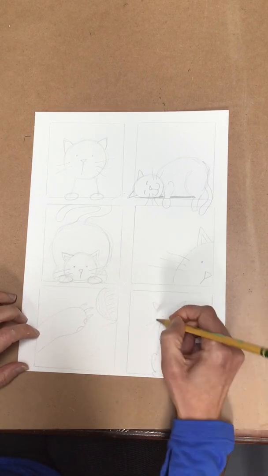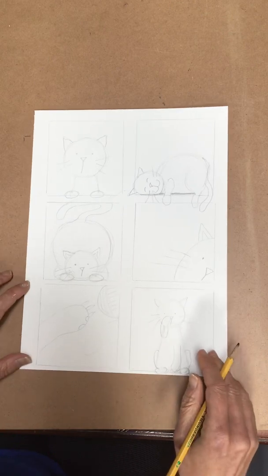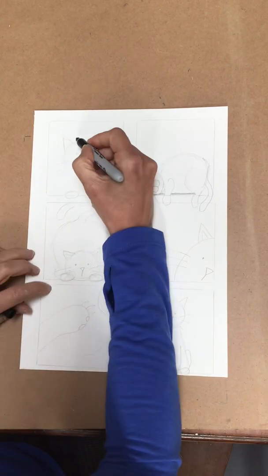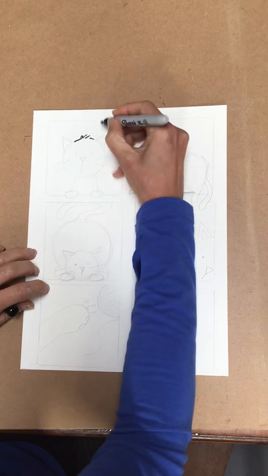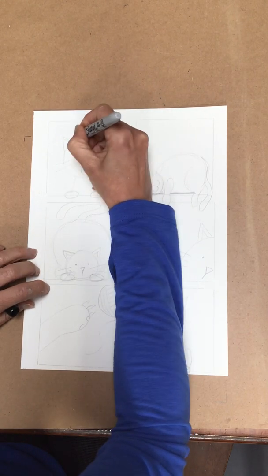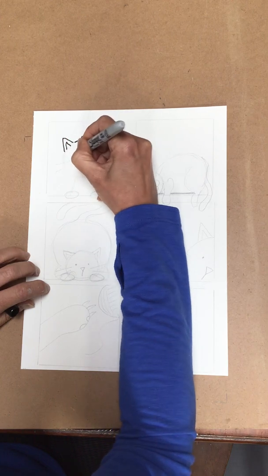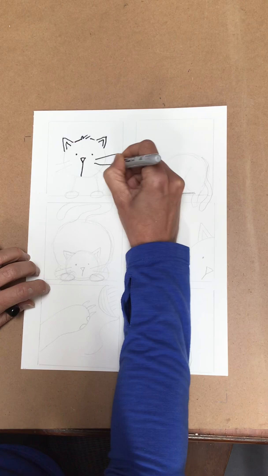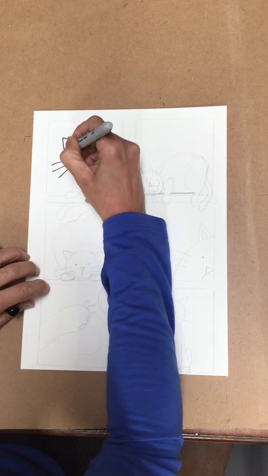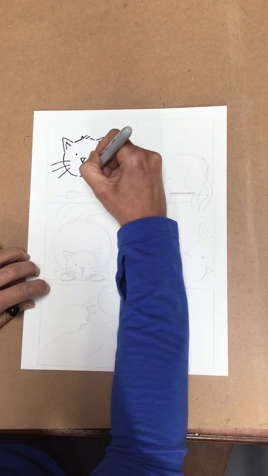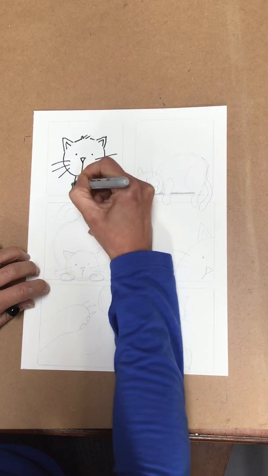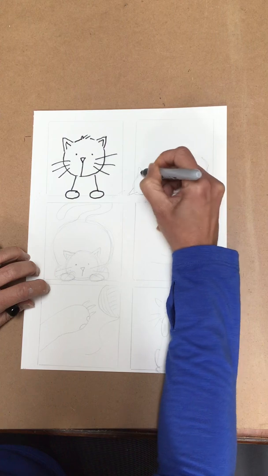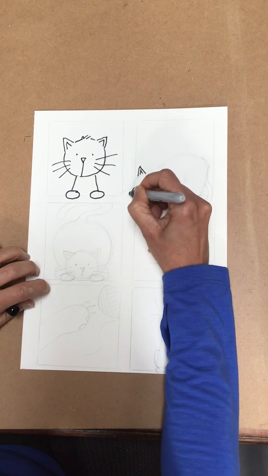So since I have basically my cats all sketched out, I can take a moment and just quickly go over with a Sharpie or some kind of permanent marker. And again, I definitely want to keep a permanent marker handy if I have watercolor, because if you use Crayola or any kind of marker like that, it will bleed. And in that case, you're going to want to do the watercolor first and then go over with the black after.